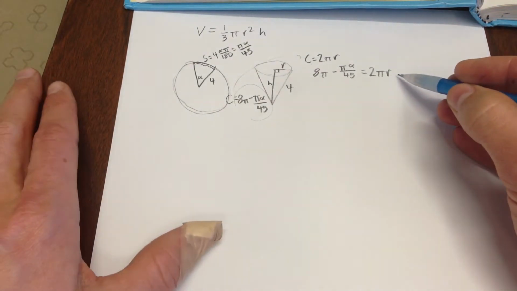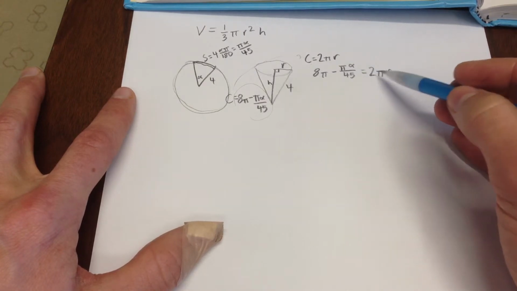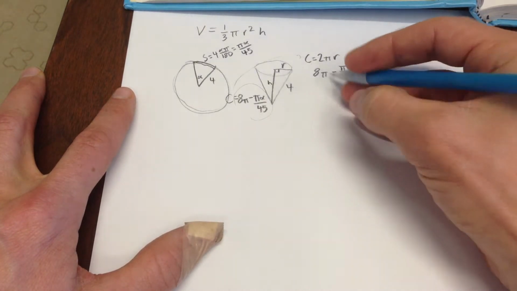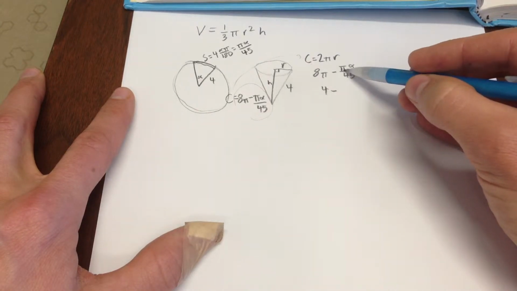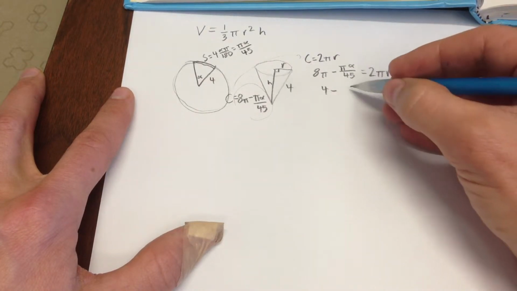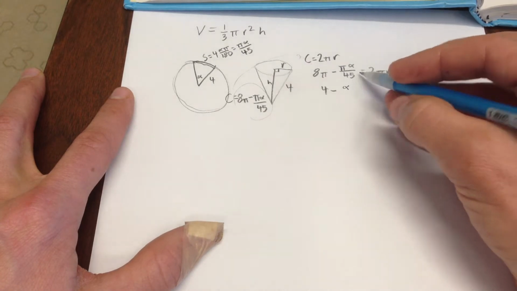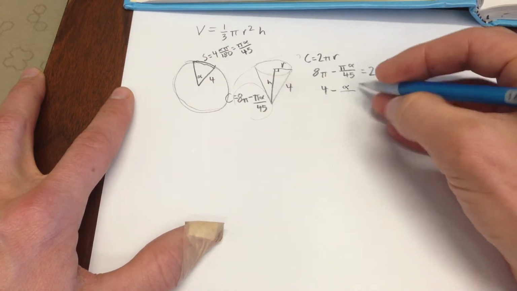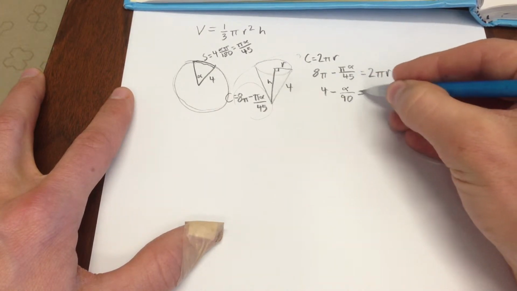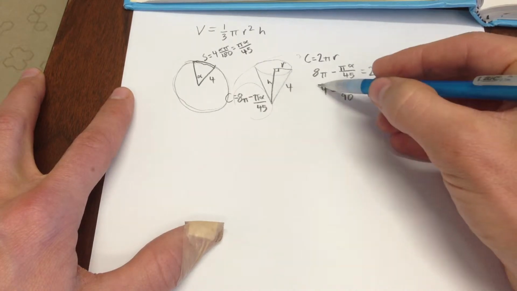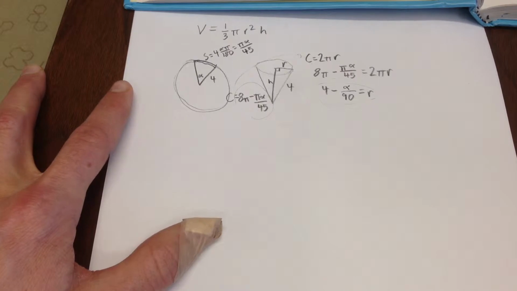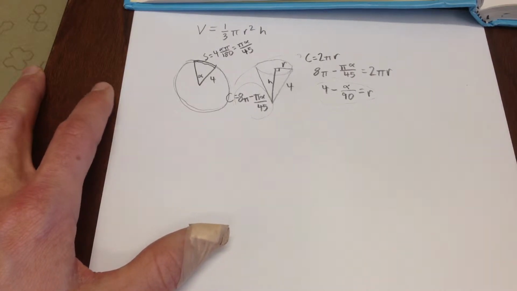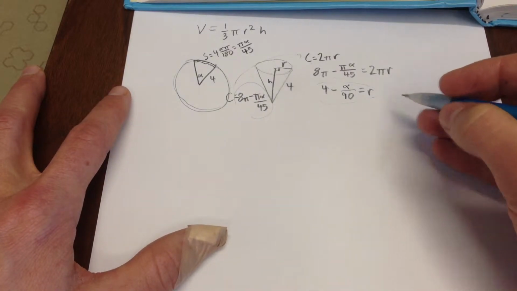So 8 pi minus pi alpha over 45 equals 2 pi r. I'm trying to solve for r, so let me divide everything by 2 pi. 8 pi divided by 2 pi is 4. Dividing pi by pi cancels, so I end up with alpha in the numerator. If I'm dividing by 2, I get alpha over 90. So for r, I have a nice little formula. Now, if you want to combine that, that's probably not a bad thing.